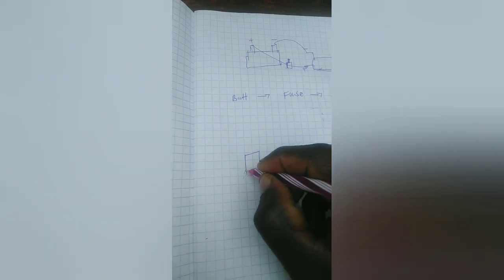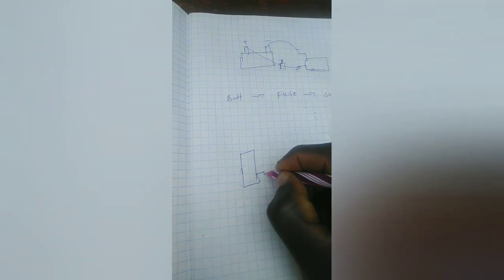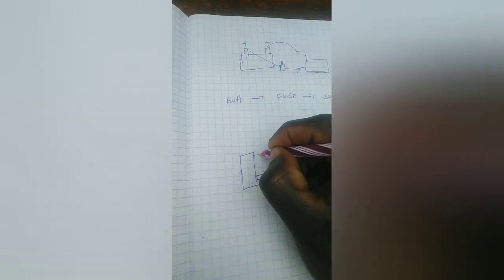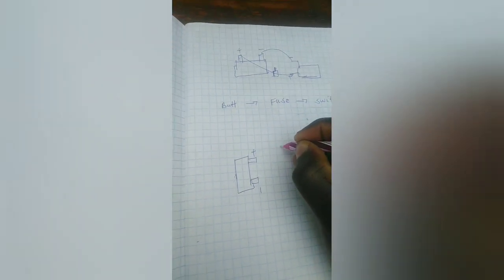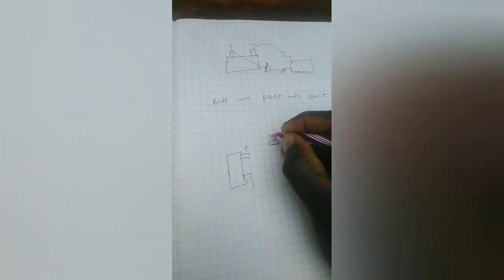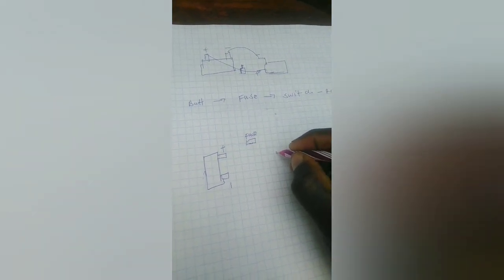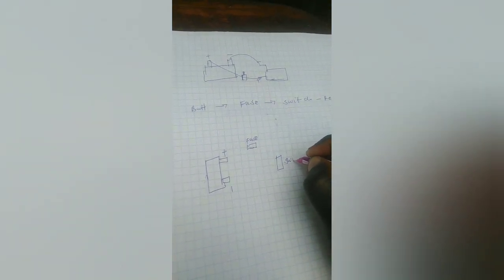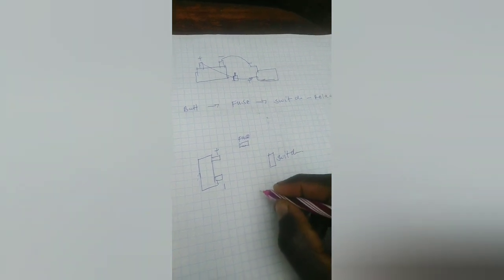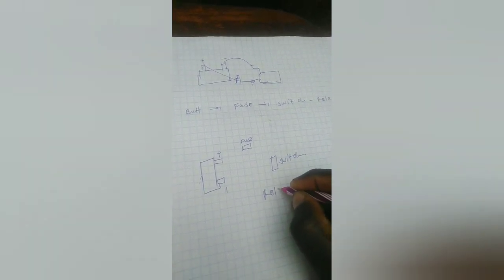So let us draw it. We have a battery. This is the negative, this is the positive. We have our fuse, then we have a switch, then we have our relay.